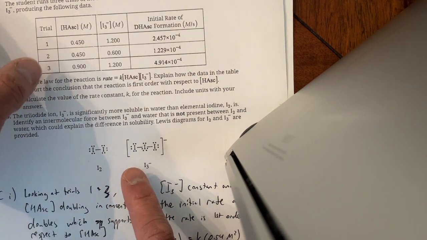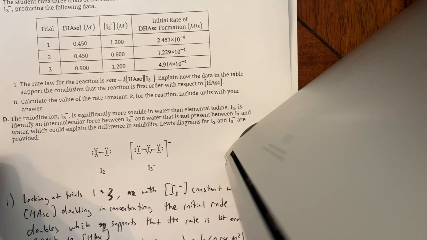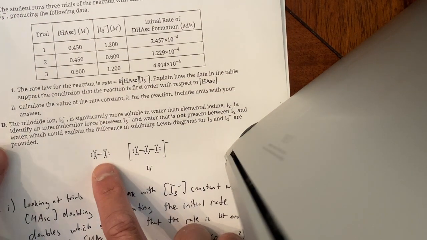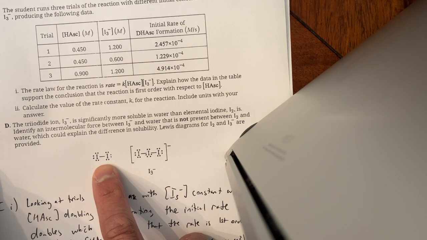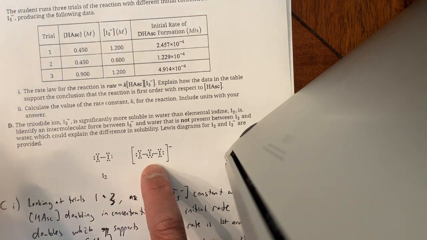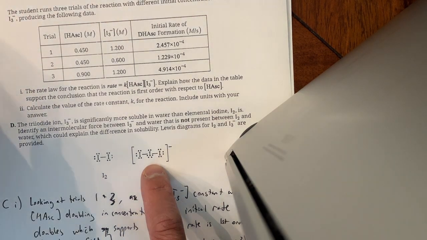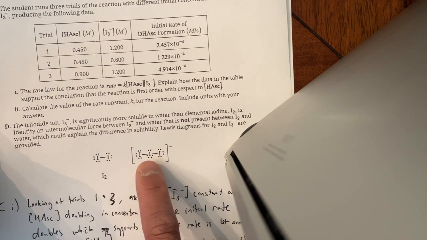So I'm going to be very honest in saying that I'm a little confused by this question because I2 has only London forces available. There's no dipole. It's not polar. It does not have hydrogen bonding. This triiodide also has London forces, probably some more London forces than this one does, but it is also non-polar.